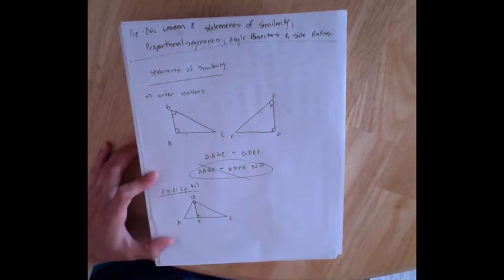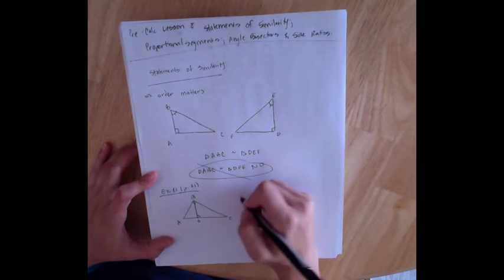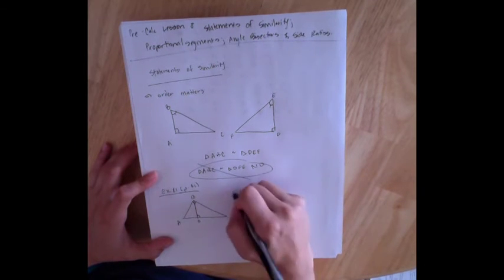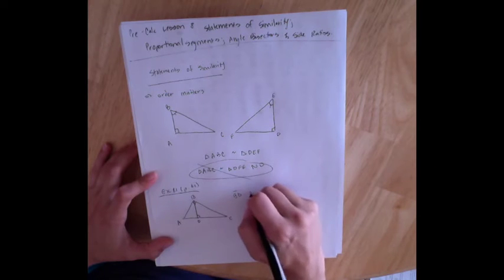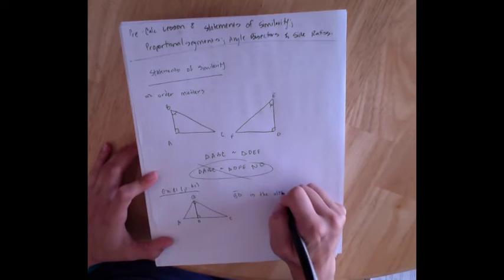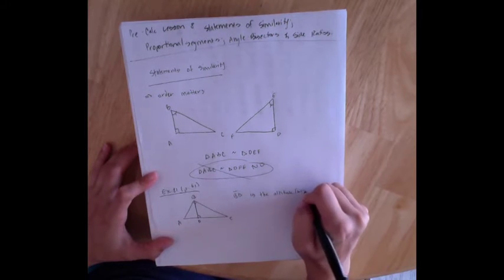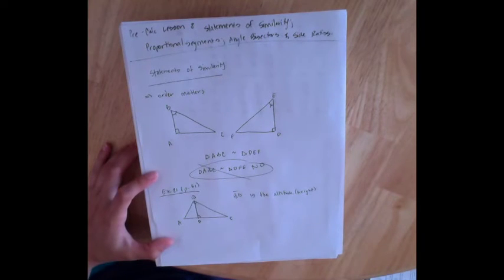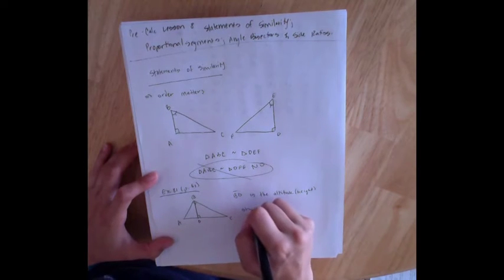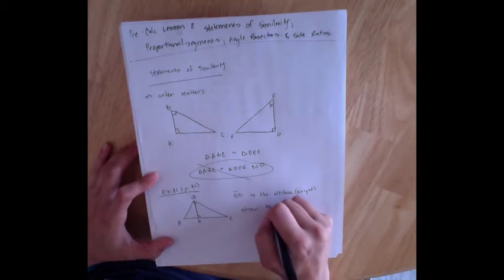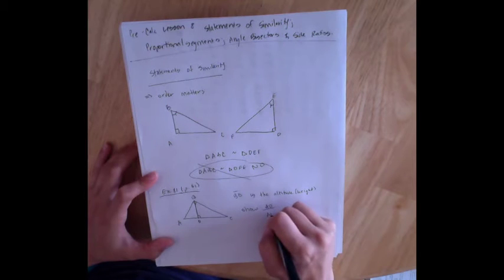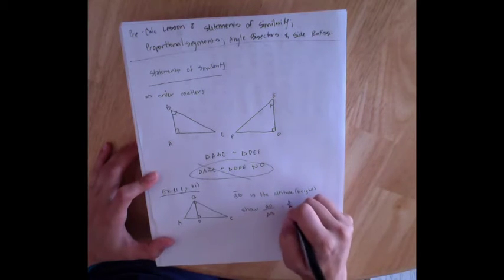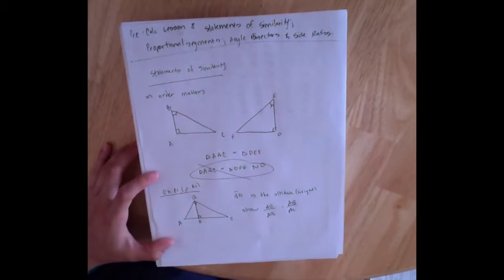Since there is a right angle there, this line is perpendicular to the base, which means that segment BD is the altitude, or our height. Remember, the height is always perpendicular to the base. And I want to show that AD over AB is the same as AB over AC.